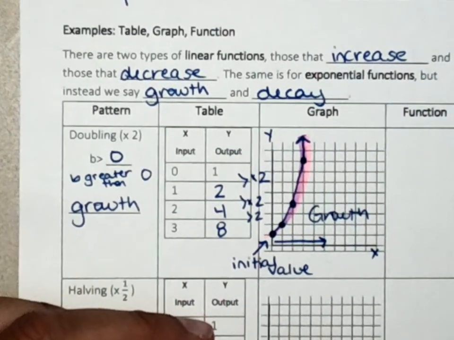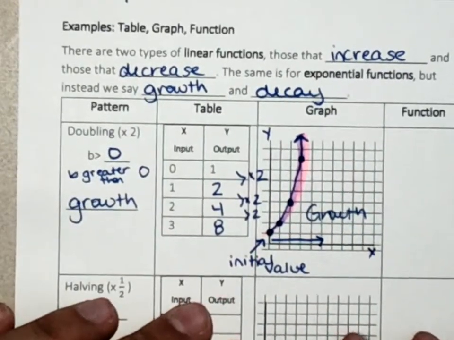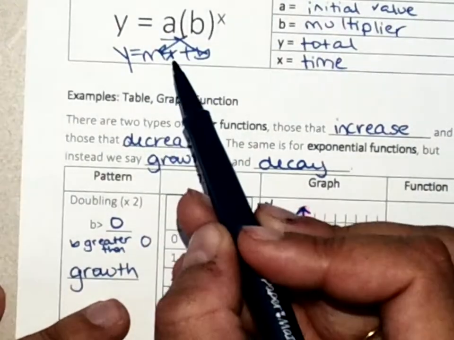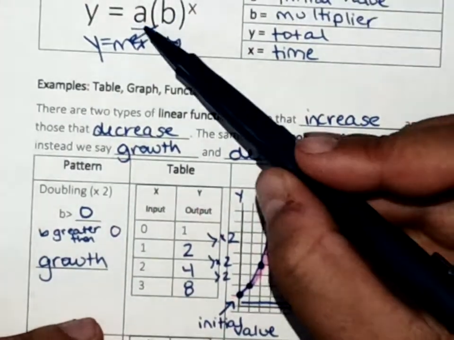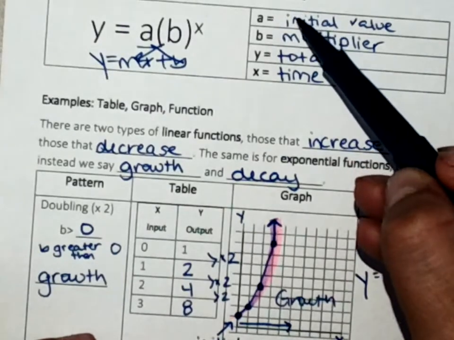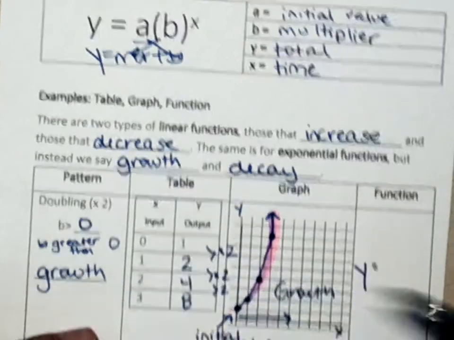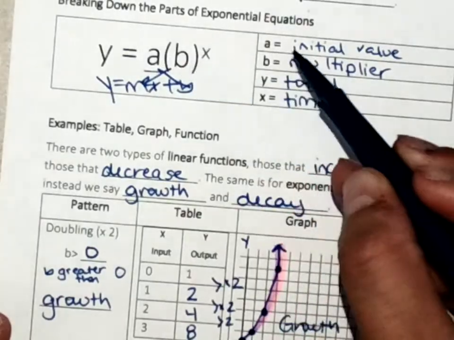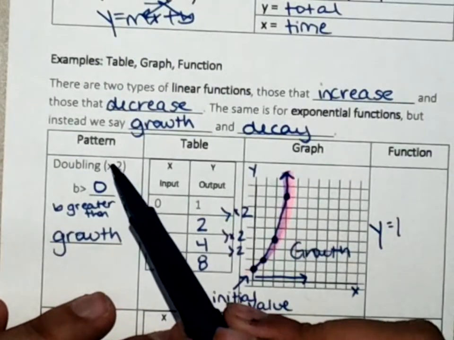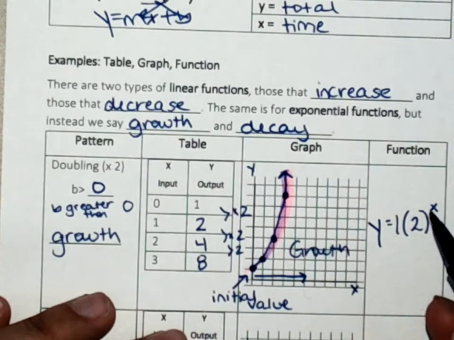So if we wanted to write this as a function, just like with y equals mx plus b, we always leave y and x as they are. Same for exponential functions. Y equals a, which is our initial value. Our initial value on our graph is 1. We can also see it from the table here. So 1. And our multiplier, which is b, is 2. So I'm going to put that in parentheses and give it the x power.